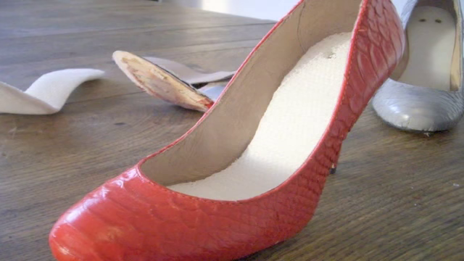So more images here, and this is the shoe assembled. This is just one of the first prototypes. We have actually advanced a little further than this now.